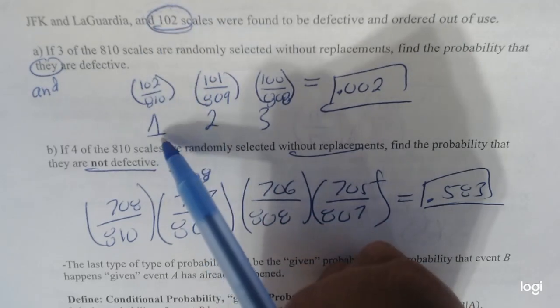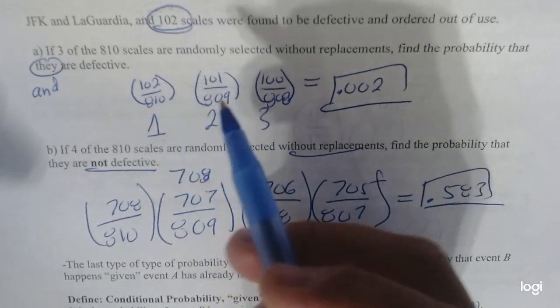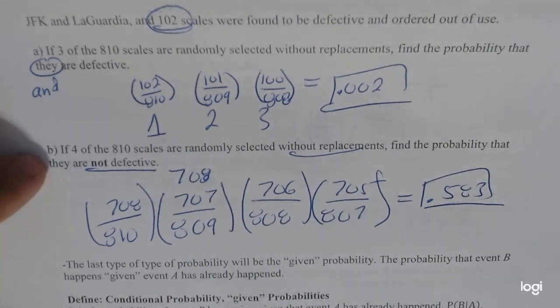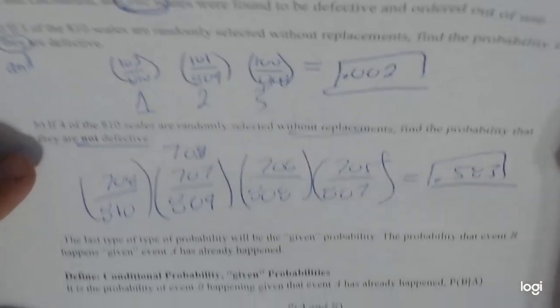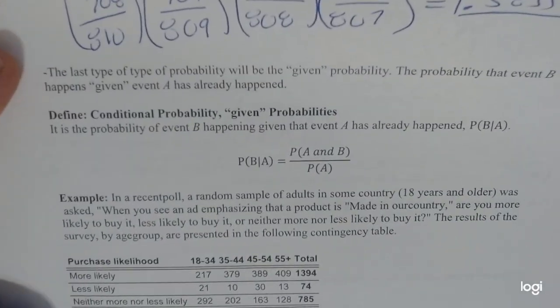You're picking one out of that. There's a big difference when it comes to it, just like the cards. So just be wary of that concept itself. Okay? All right, so now that we have that concept here, we're going to talk more about given probability, which is a little bit more difficult to deal with, okay? And that's going to be the next video.